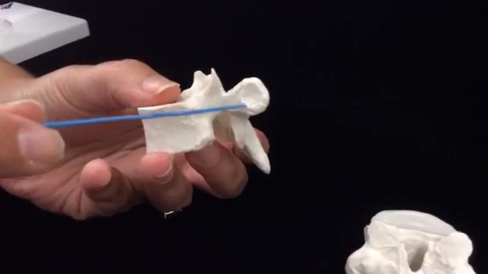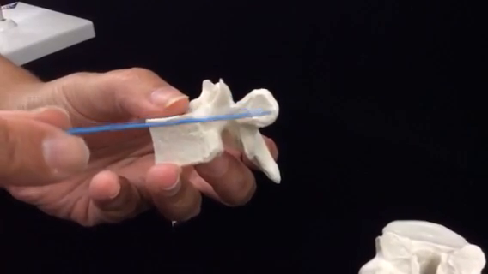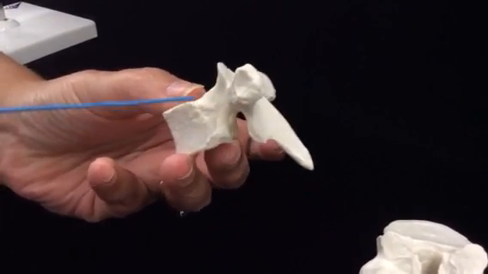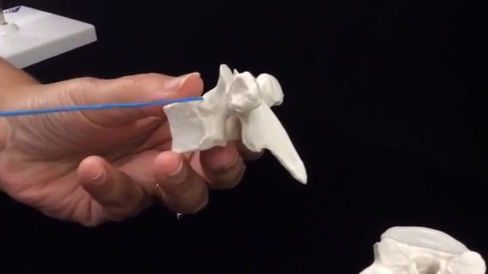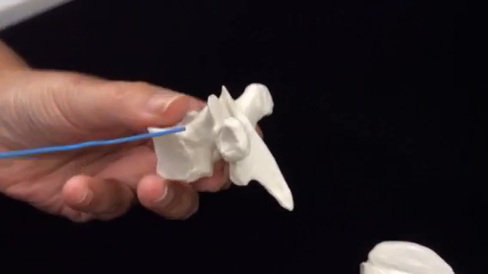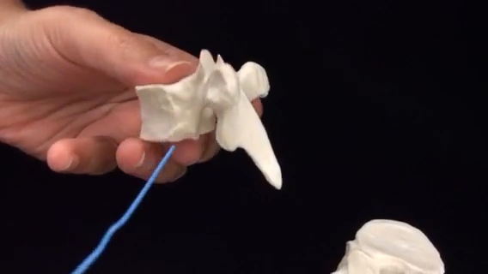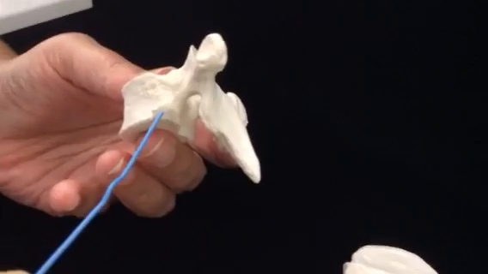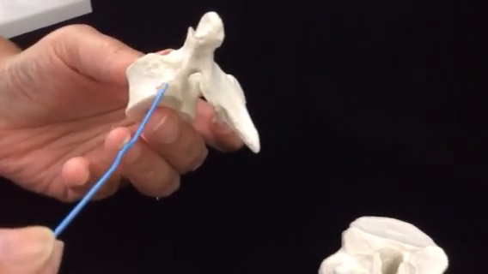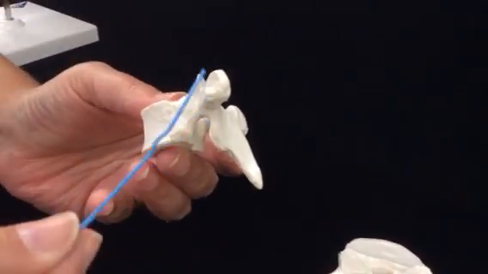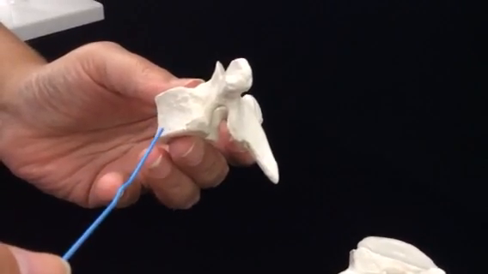Therefore, here you have your transverse costal facet. And then over here, you're going to have another, see how it's squished over here? This is called the superior costal facet. And then down here, you're going to have the inferior costal facet.